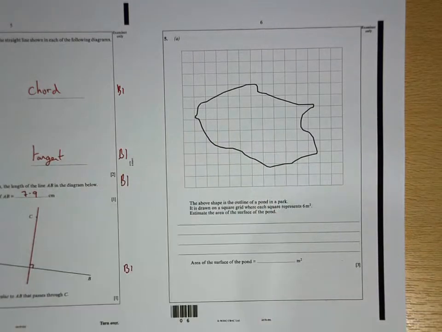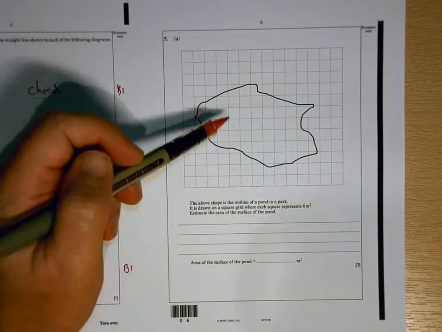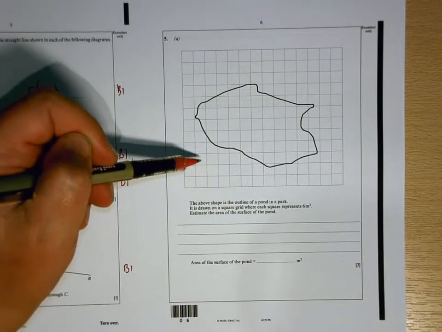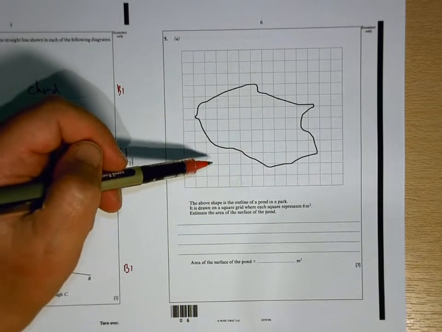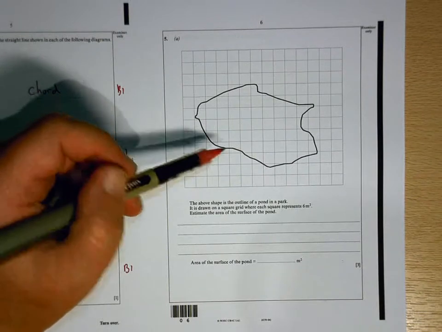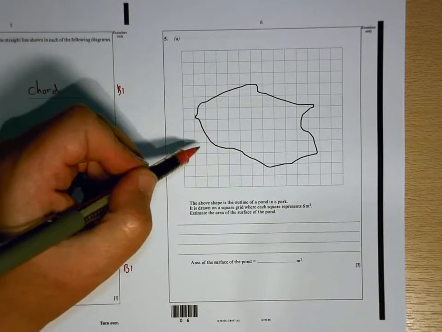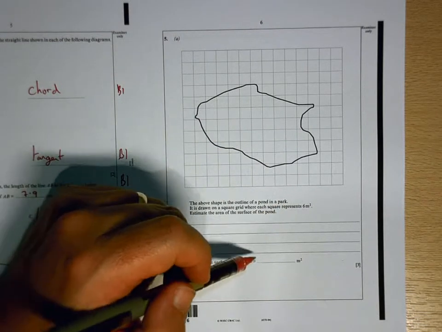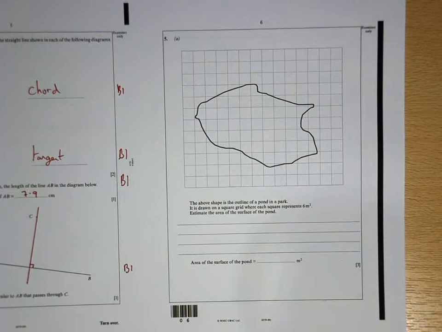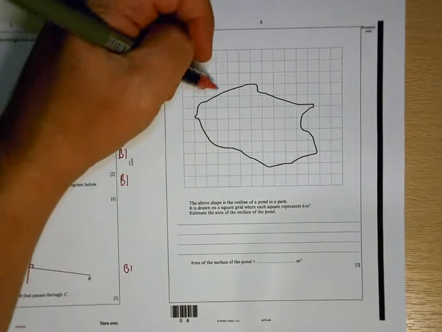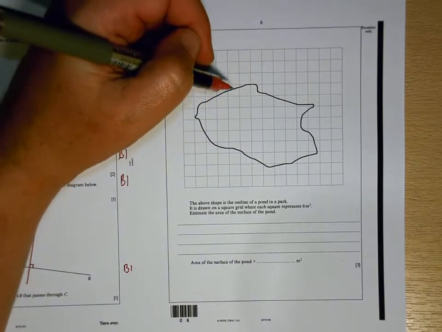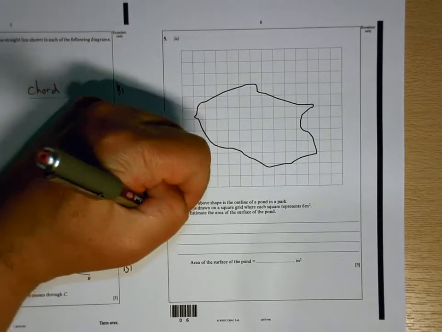So we're going to use the counting squares method that we've used in other papers as well, but we have an extra step that we have to take this time because each of those little squares isn't representing 1 square centimeter, it's representing 6. So what we have to do once we've counted our squares is then multiply the answer by 6 to turn it into the real life surface. But the method that we're going to start off with is exactly the same. Count squares which are more than half covered by the shape.